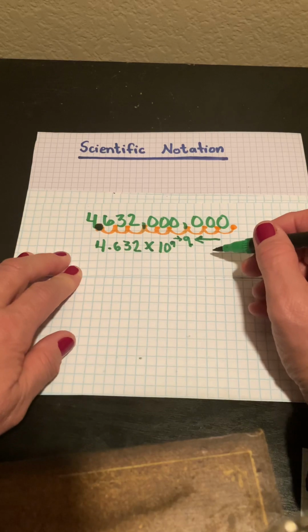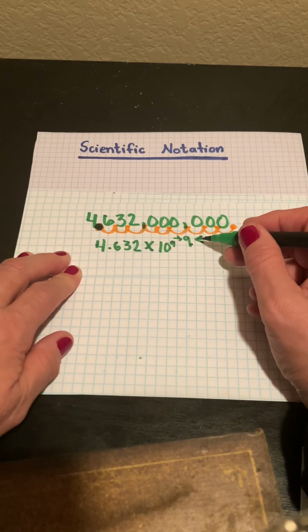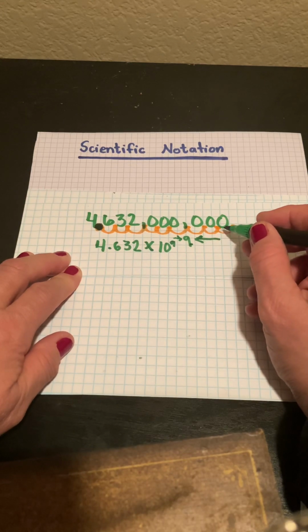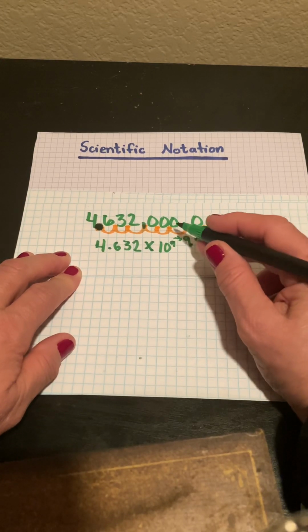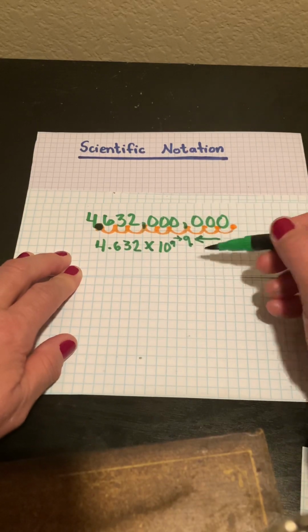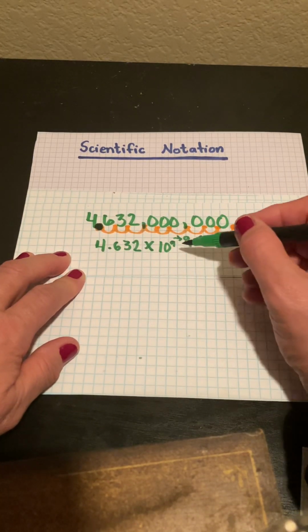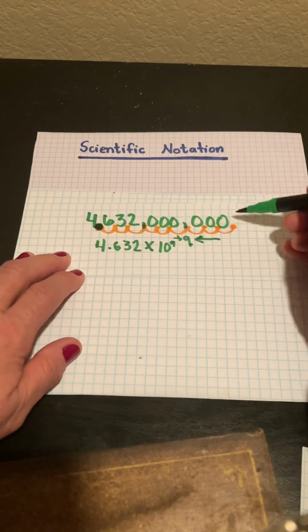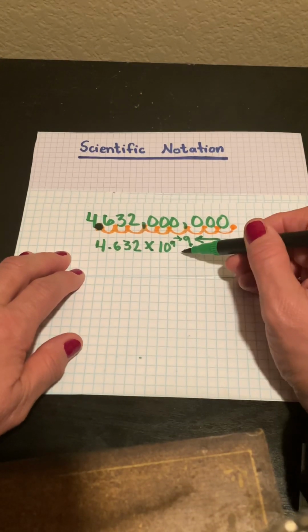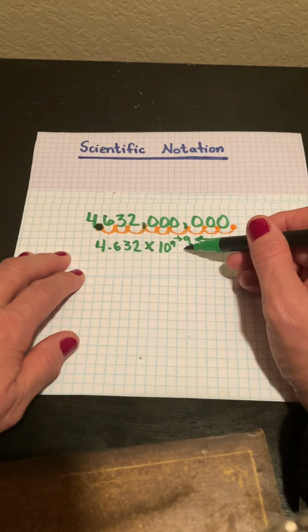The little number here is the exponent, and it's the same number as the spots, the places that we move, in this case, to the left. So we have our new number, same number. This is in decimal notation, and this is in scientific notation.